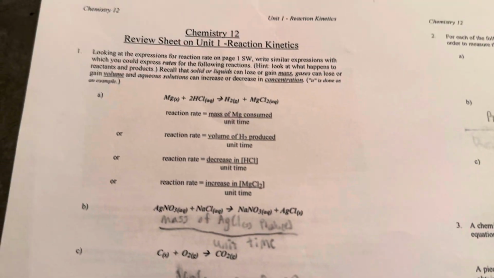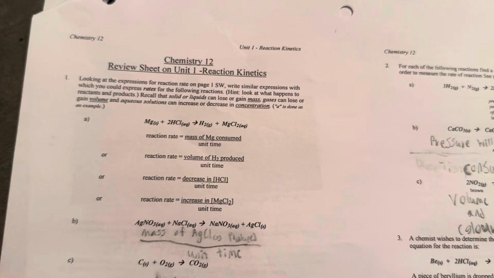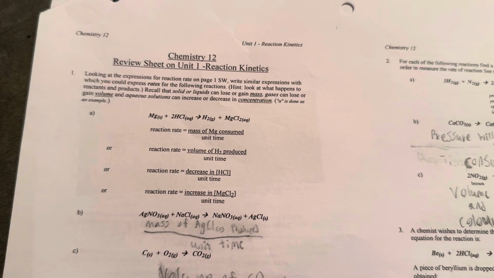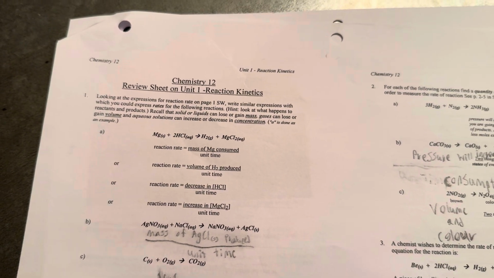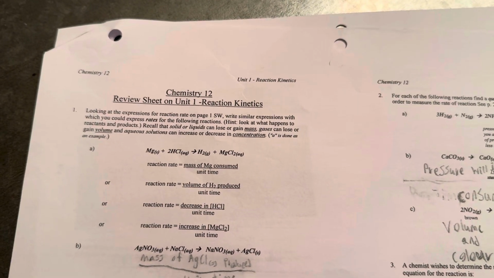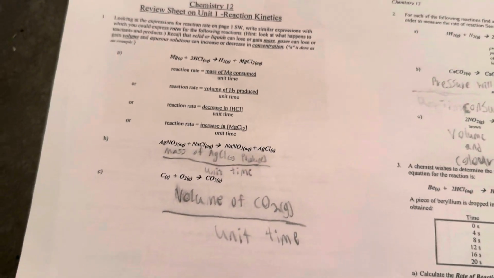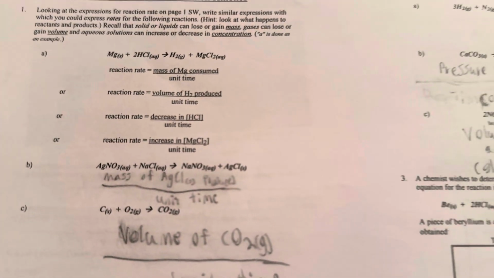So what could you do to create a reaction rate for here? It is simple. Reaction rate is, name the mass of magnesium, the volume of H2 produced, the decrease in HCl, the increase in MgCl2 concentration over time. All of those work. You can use that for the other one. Here are a couple examples I did.